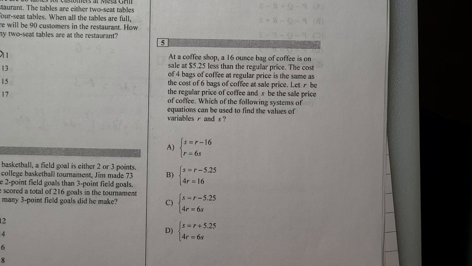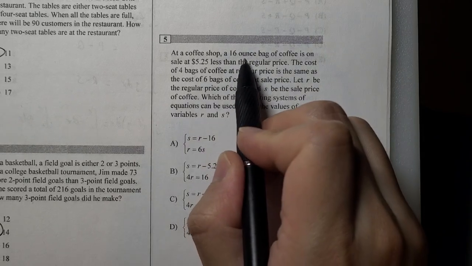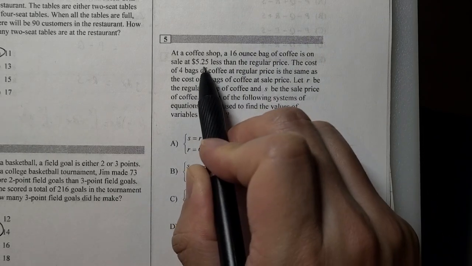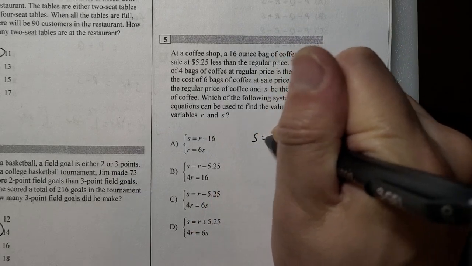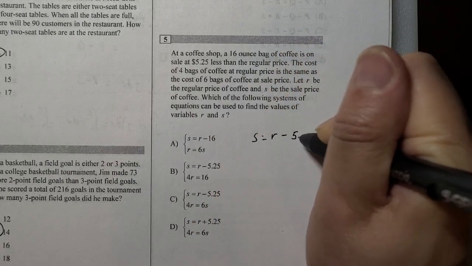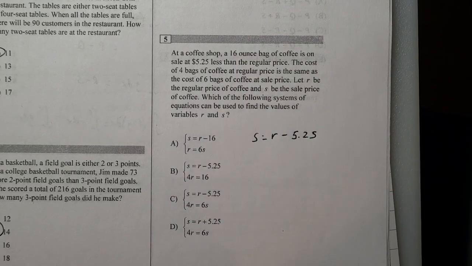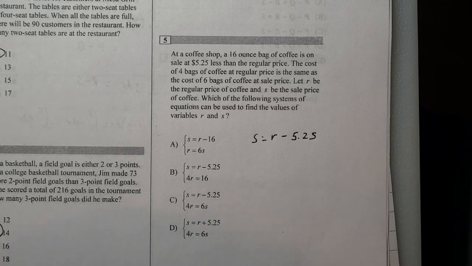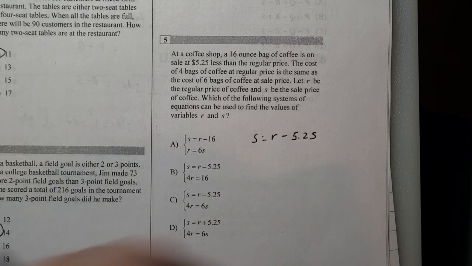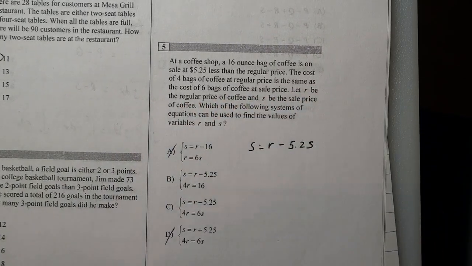Okay, so this one does not require any calculation. It just requires setup. This one says a 16-ounce bag of coffee is on sale at $5.25 less than the regular price. So the sale price is the regular price minus $5.25. That should be one of your equations right off the bat, and that looks like it is either B or C. So get rid of A and D.